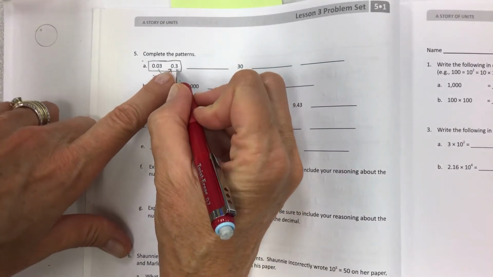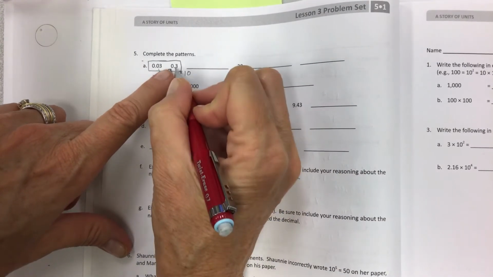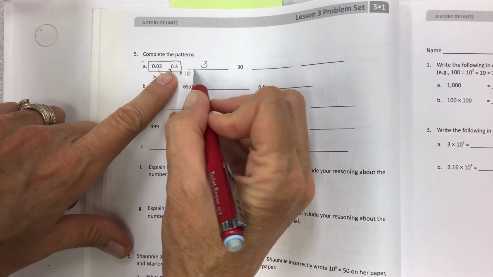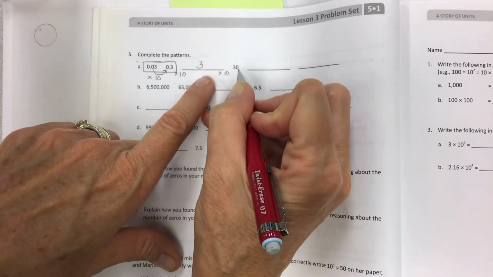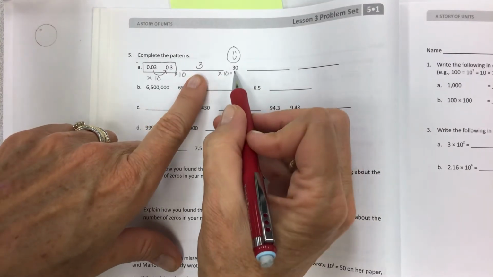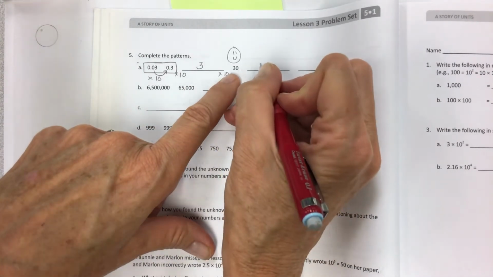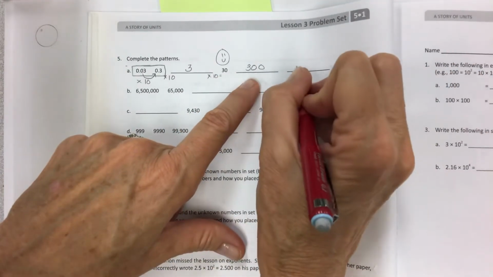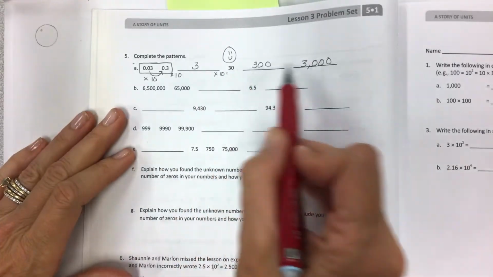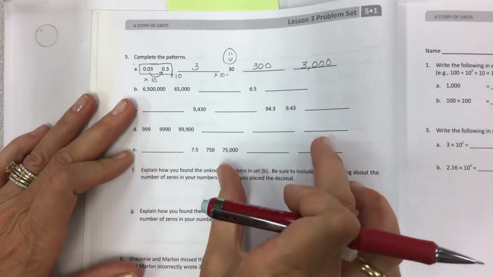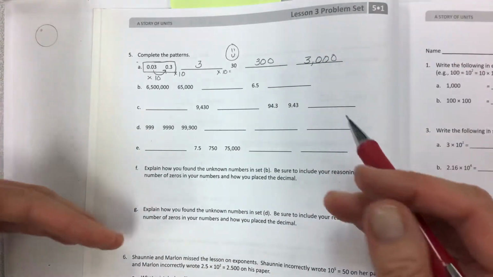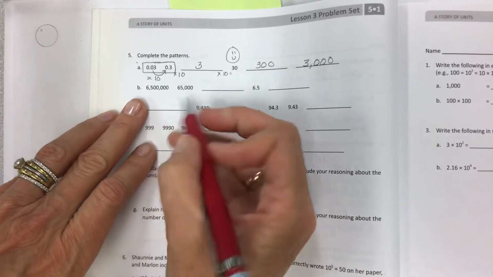So if I take 3/10ths and I multiply it by 10, what would I get? If it's going to get bigger, it's going to go 1 place value position to the left. Then you multiply by 10 again just to prove it, and yep, 3 times 10 is 30, so I've got the correct pattern. Now take 30 times 10, what do you get? And 300 times 10, what do you get? That's right, 3,000. So fill in those blanks. If you want to challenge yourself, pause the video, try to complete these, and then turn the video on and check your answers.